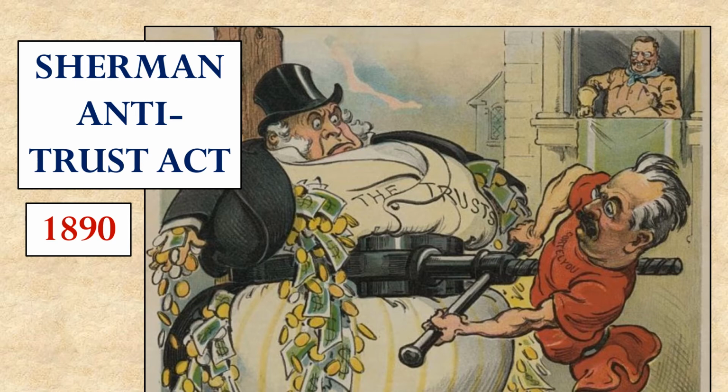You can see in the background of this picture Teddy Roosevelt snickering as a government regulator cracks down on a trust to get the money back out of it that it was hoarding from the people. This law ends up becoming a powerful tool that can be used by politicians to fight against monopolies and trusts.